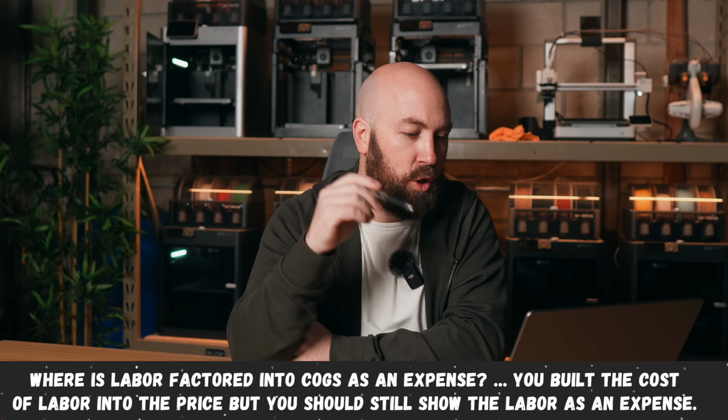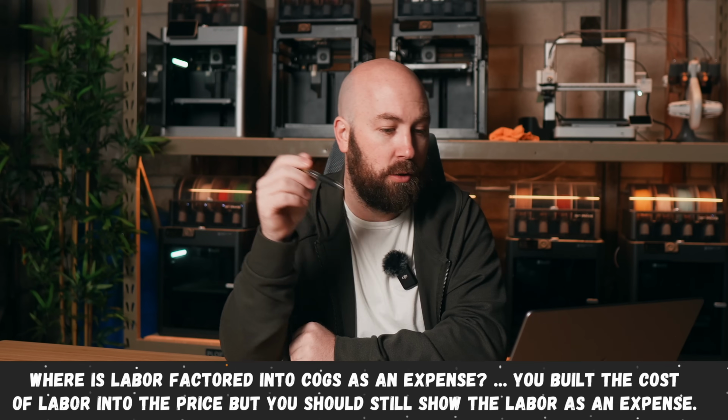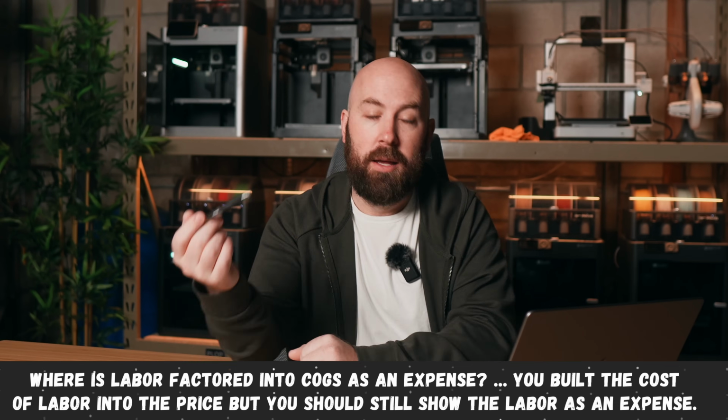Following up to that, where is labor factored into the cost of goods as expense? You built the cost of labor into the price, but you should still show the labor as an expense. So yeah, it's a good question. Why don't I have a labor line in here? Well, it's because yes, I'm building in labor into my pricing, but I'm actually not experiencing that expense yet because I don't have an employee who I am paying a wage or salary to create the products. And like I said just a minute ago, my labor is coming out of operations because I do a lot more than just fulfill orders and product stuff.